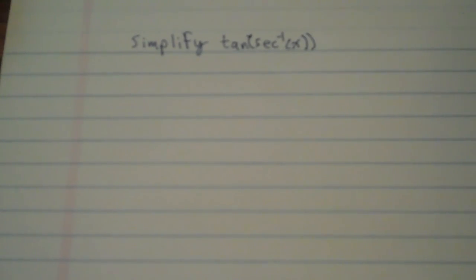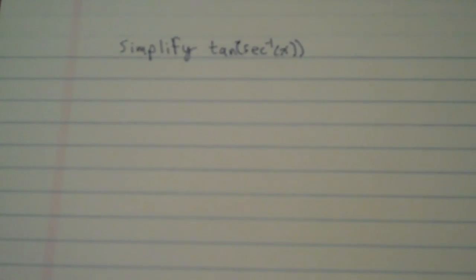Hello again. We are talking about the same thing, simplifying the tangent of secant inverse of x. This is just a more general approach. This approach does not use geometry. This approach uses the trigonometric identities, which you learned in pre-calculus, reviewed in AP calculus, I know for a fact, and in general they're used in higher mathematics a lot.